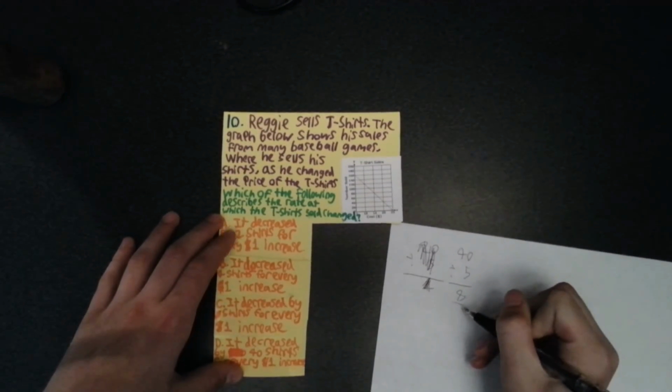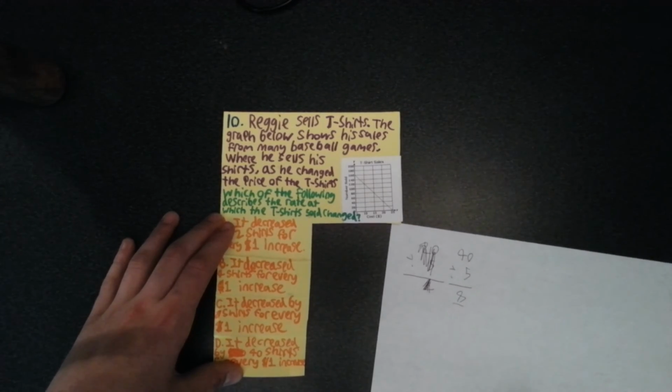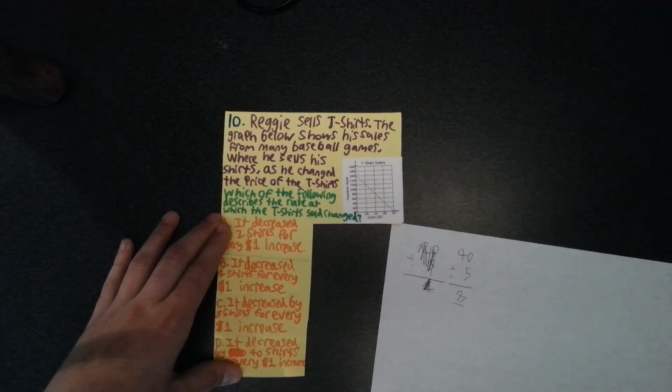So your answer for this one would be that it decreases 8 shirts for every $1 increase. That is a lesson on rate of change.